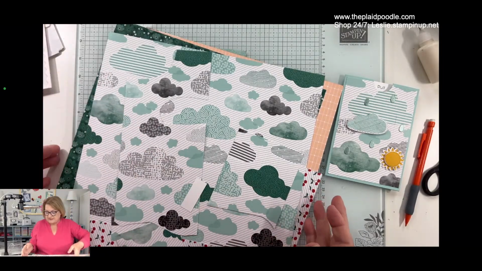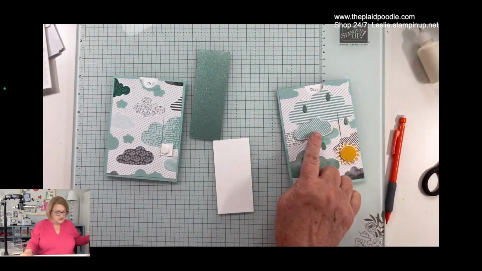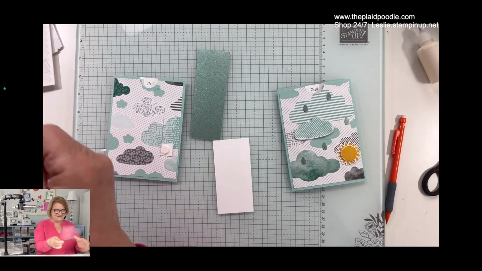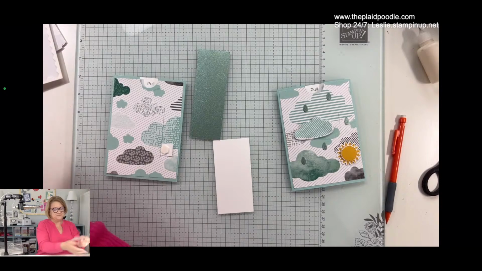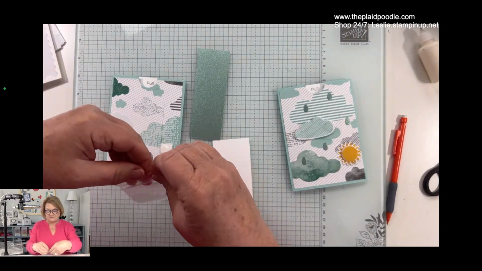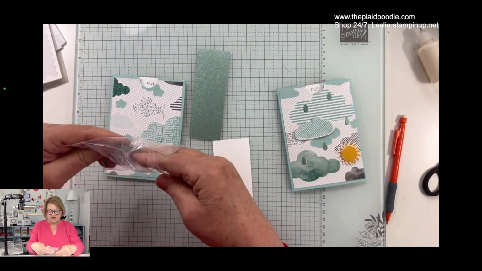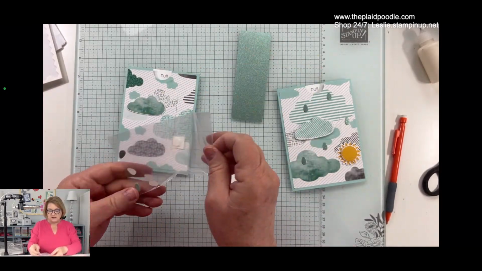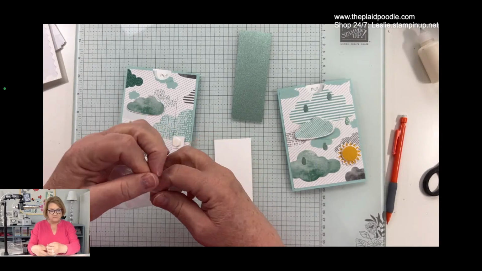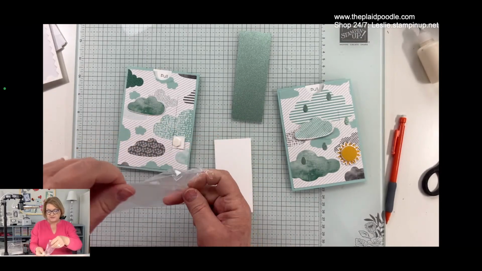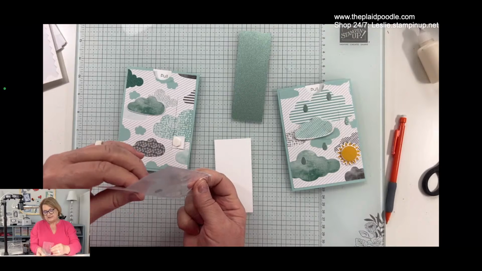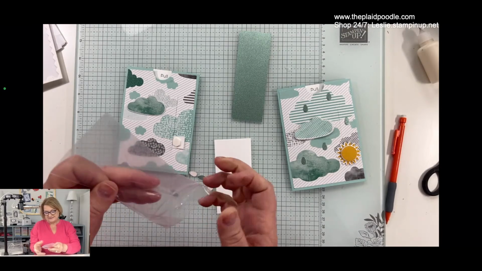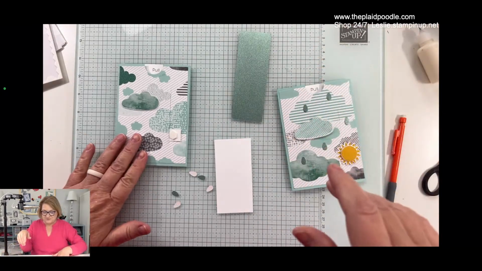I went ahead and cut out a little cloud. I think I did. Yes, I did. Here we go. I went ahead and cut out a little cloud to pop up on my card front. And then I went ahead and cut out, there are also some raindrop dies. These could be watermelon seeds. I always like to think of different ways to use things.